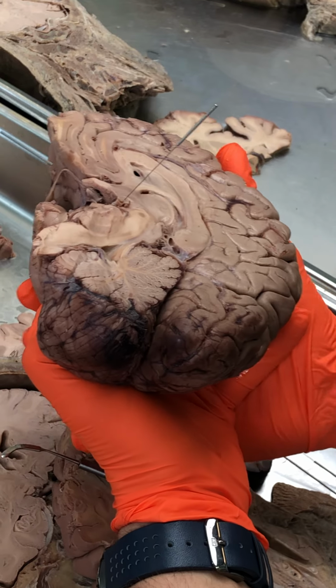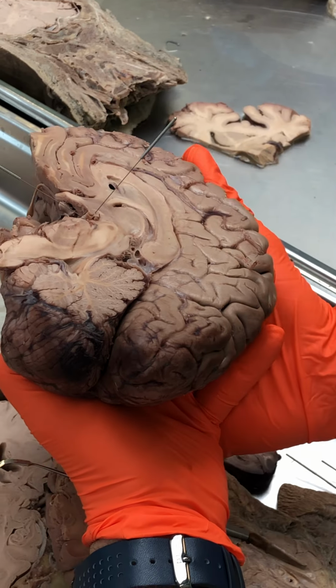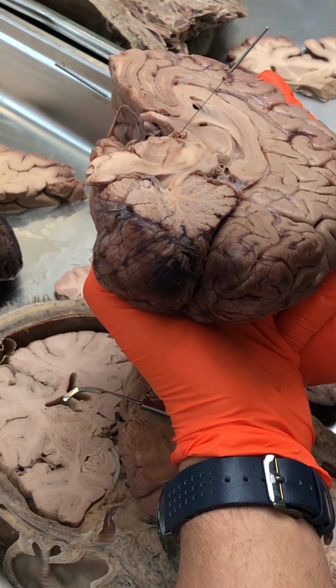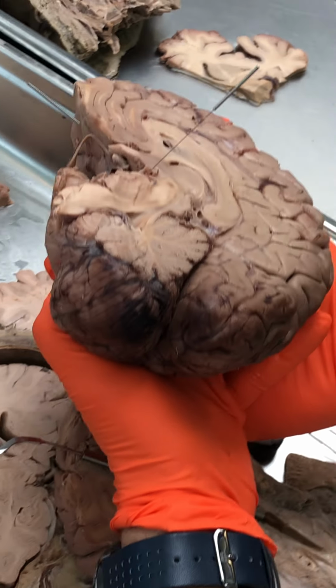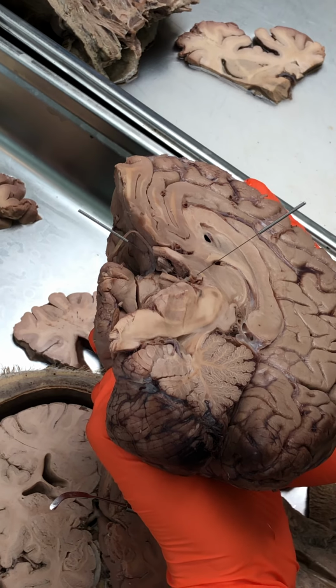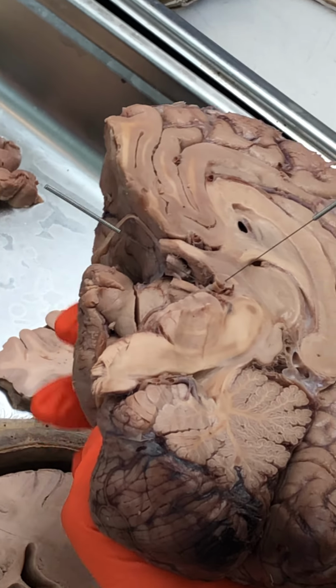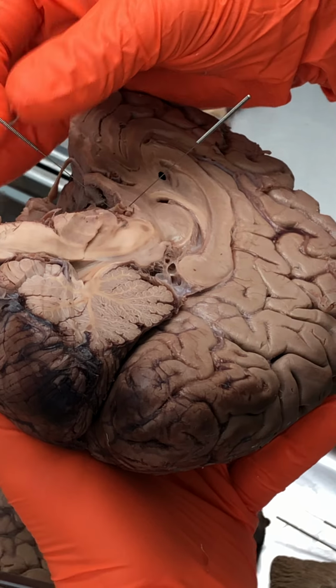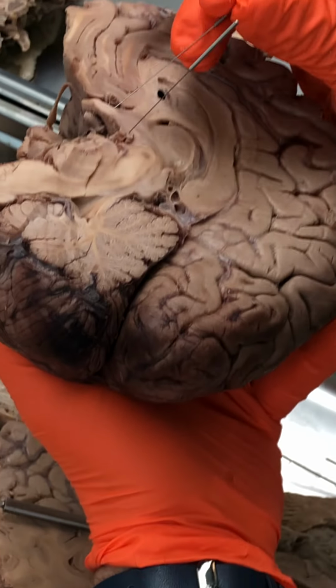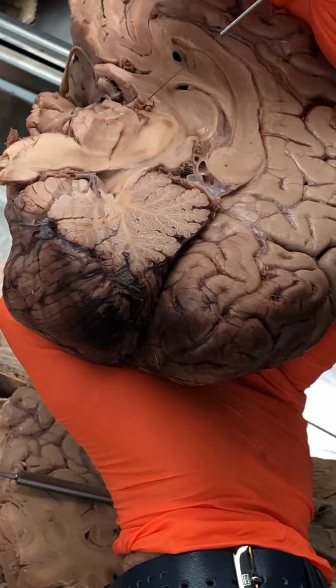Infundibulum? No, the anterior and posterior. What is that? This is like the perforating areas. So the anterior and the posterior perforating areas, because they are perforated by the vessels and the nerves.